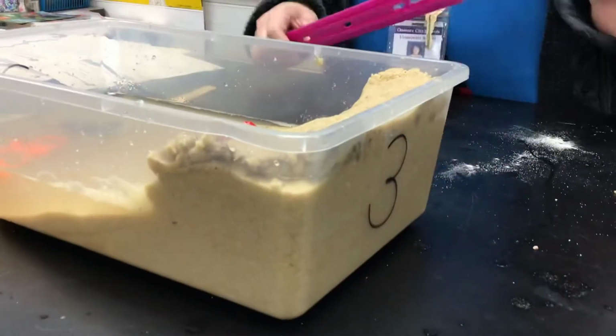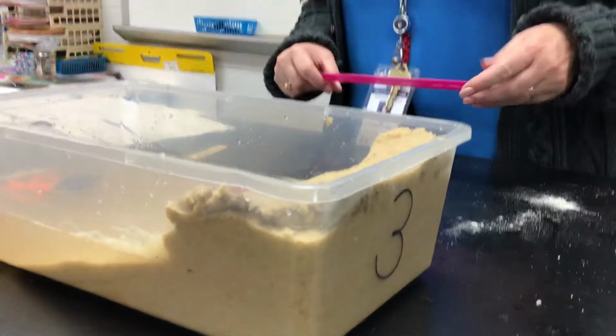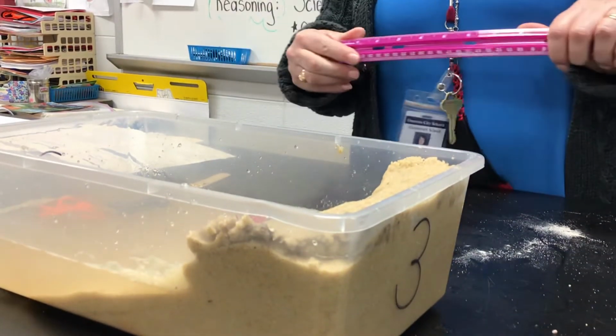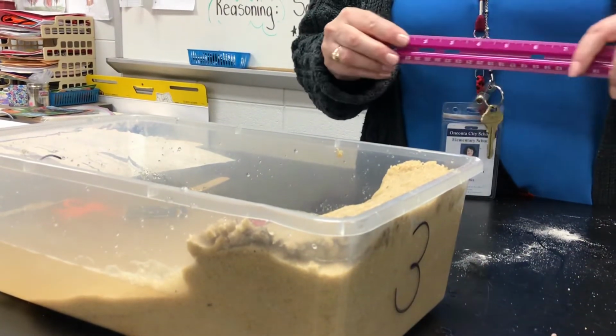Okay, no, but it sank. It's partly buried. Okay, width of the beach. Smaller. It's smaller because what happened? Sand fell. It eroded.